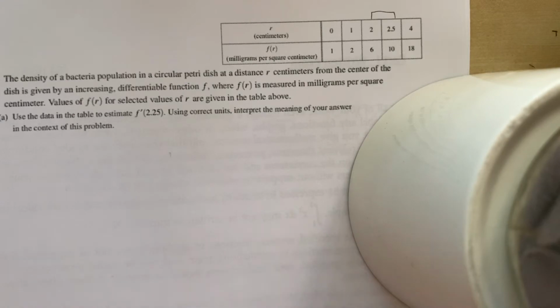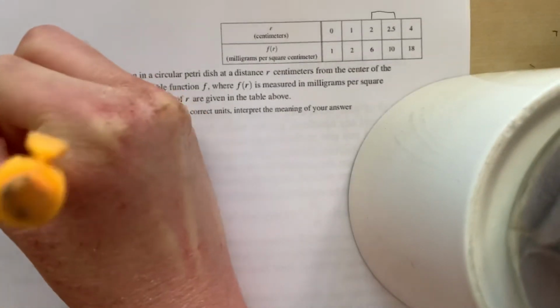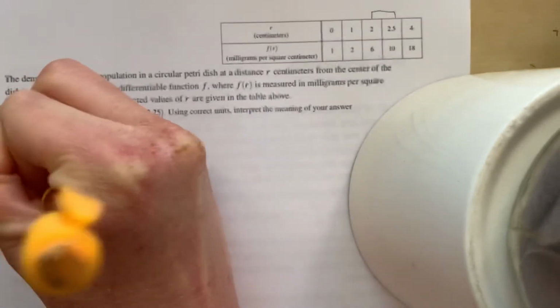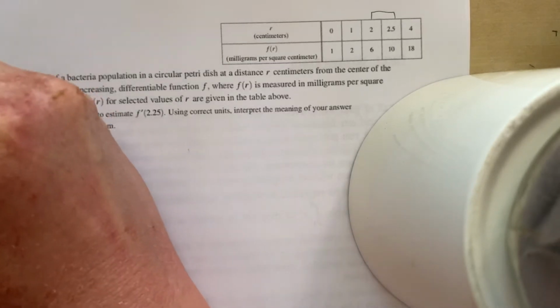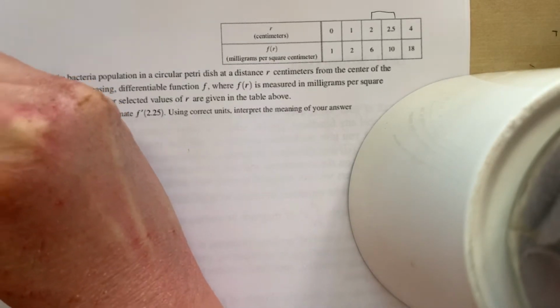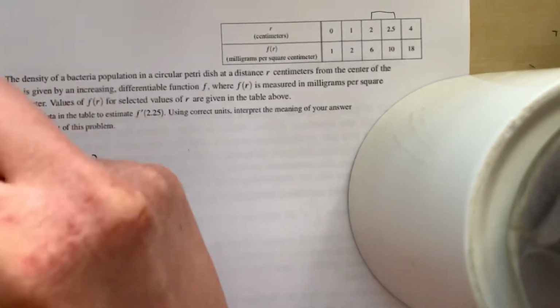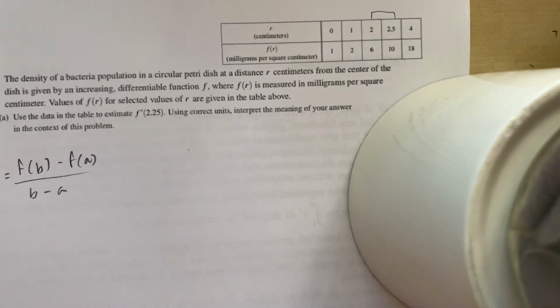Therefore, we can use the average rate of change formula, f(b) minus f(a) over b minus a, to find the answer.